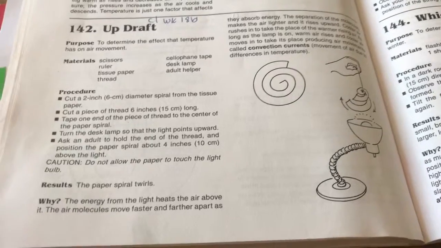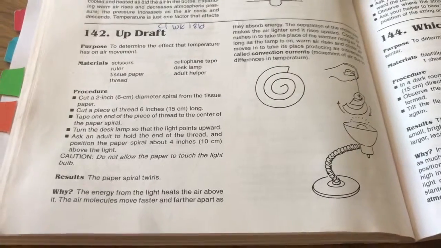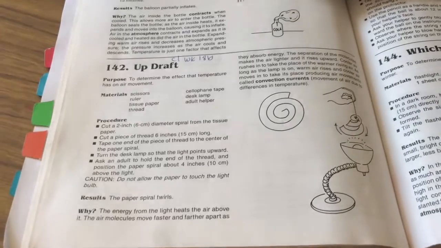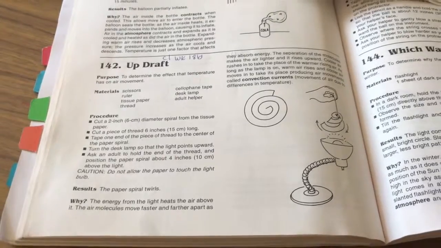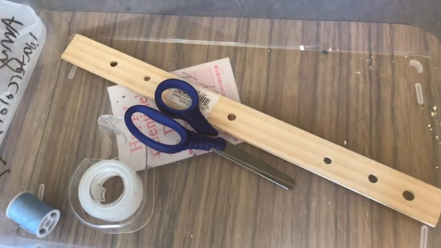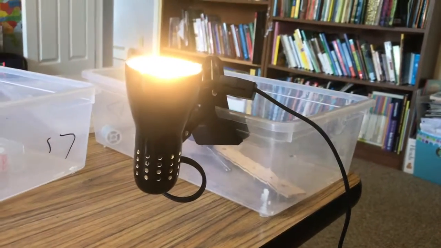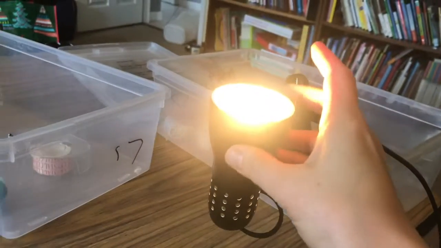I have enough materials for you to do this as a demonstration rather than as kids doing it, though you could probably do it for more. The things that we need are scissors, ruler, tissue paper, thread, tape, a desk lamp, and you. So what we have in each tub is just that, and this desk lamp. I've only had it on for a couple minutes and it's already getting very warm. So that's a good thing that we need.